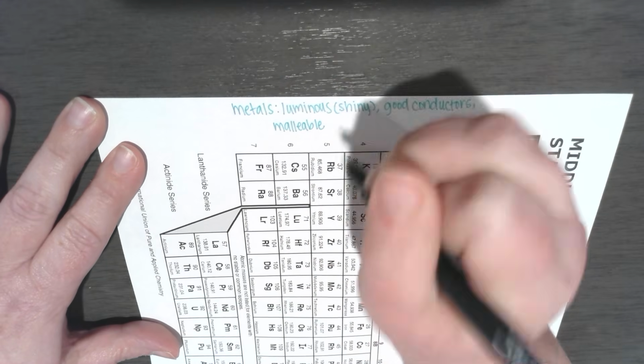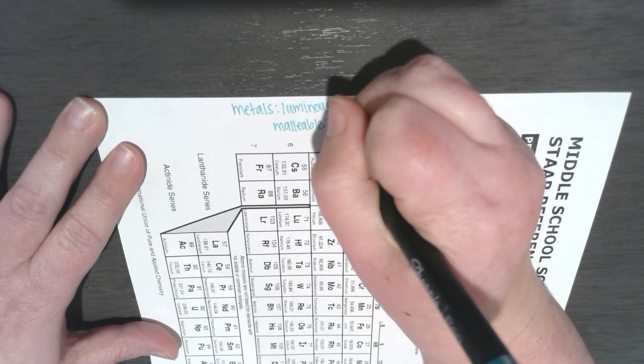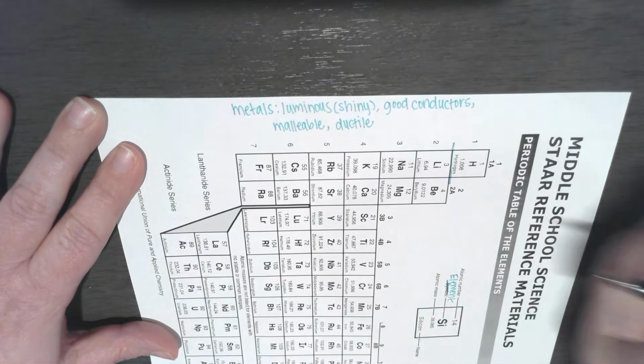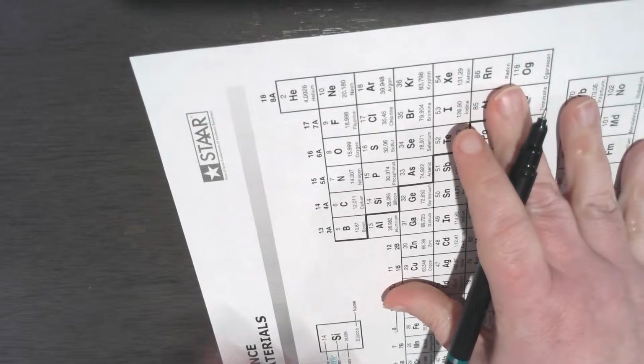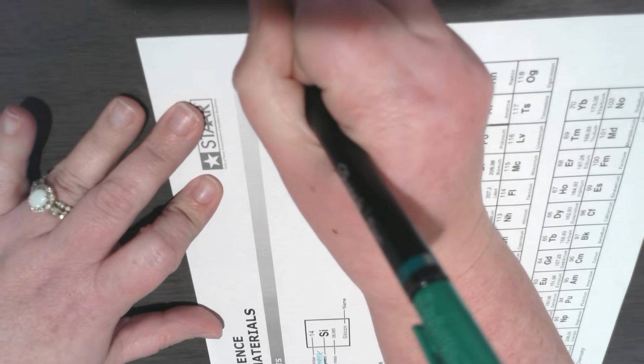And I use mallet to help me remember that. It's like a little hammer. And ductile, which means that they can be pulled into wire. Okay, then we're going to turn our paper all the way back around. And on the right side, we're going to write non-metals.